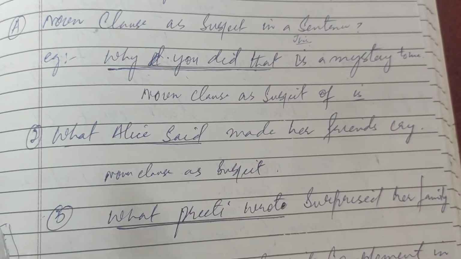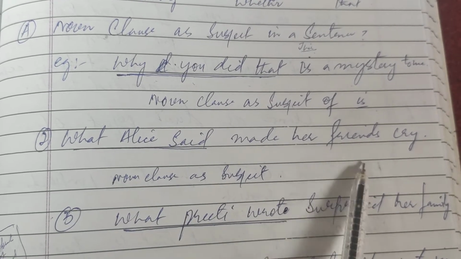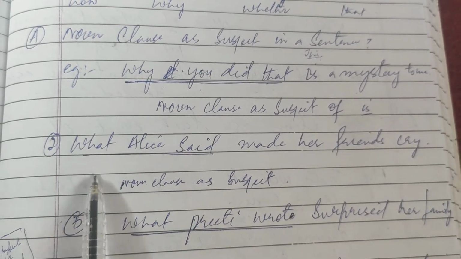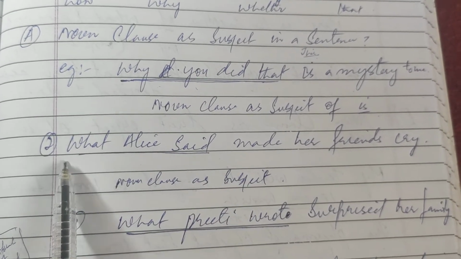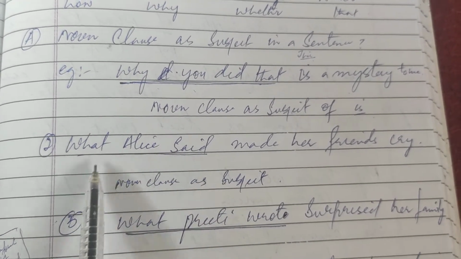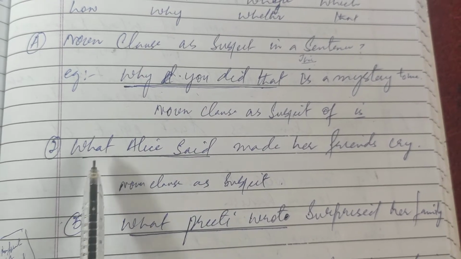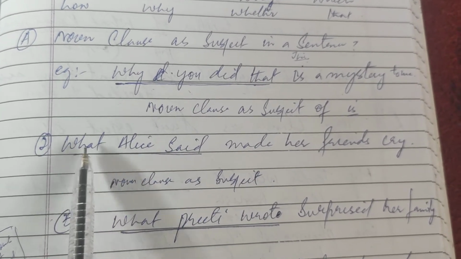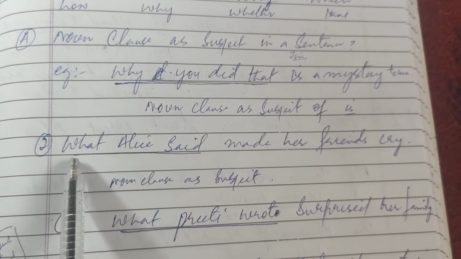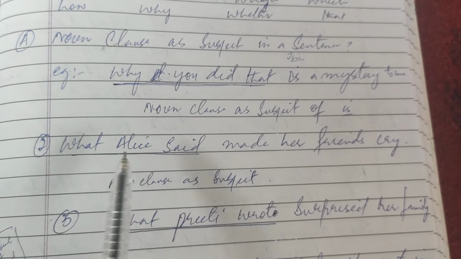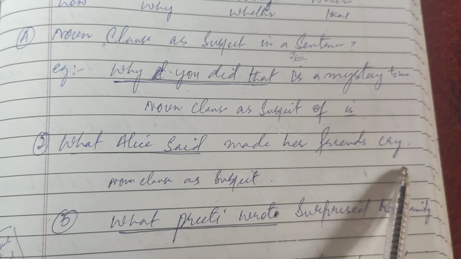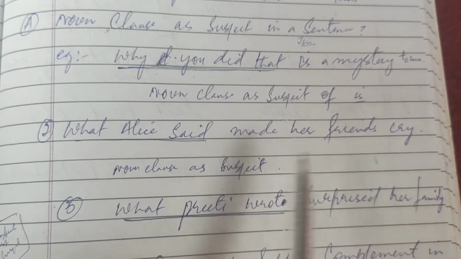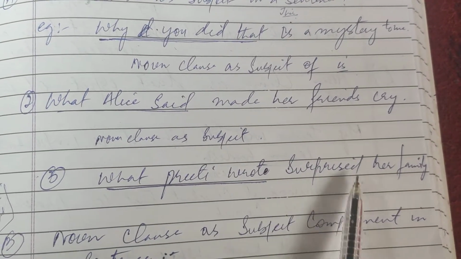Like here: What Alice said made her friends cry. Here again, what Alice said is a subject. It is also a clause, and it is a noun clause because it begins with what. So it is a noun clause as subject of the sentence. The third example: What Preeti wrote surprised her family.